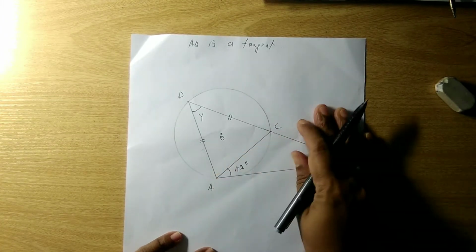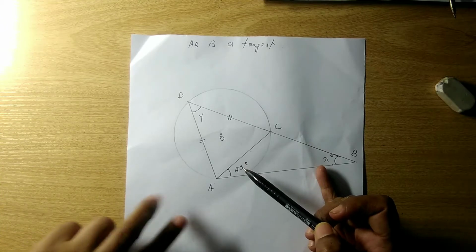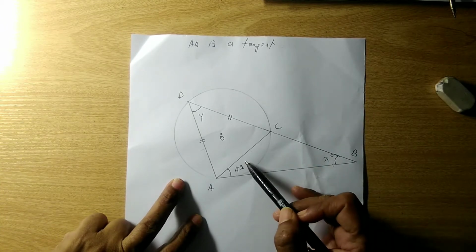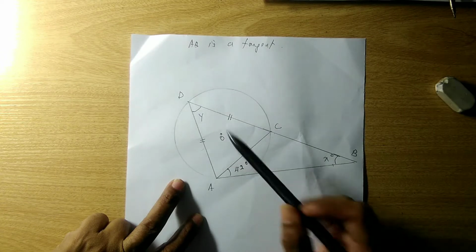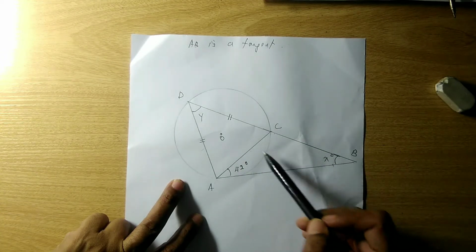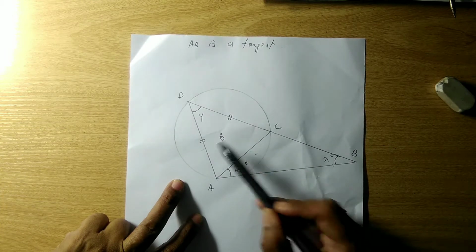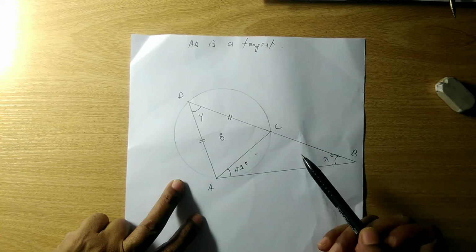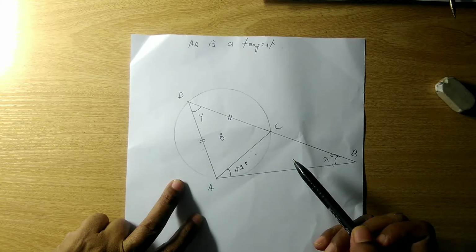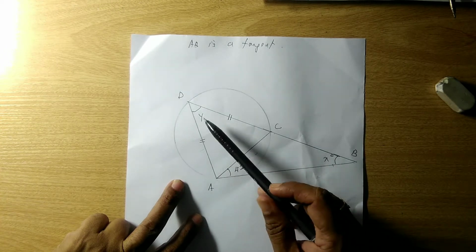If you remember, we did three theorems under tangent. This is the third theorem, whereby you have a triangle drawn inside the circle and this is a tangent. Here we are talking about a segment. This is a minor segment and this is a major segment. So these are the alternate segments. In this case, let's say we are looking for y.